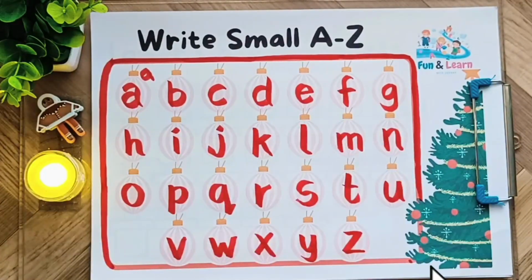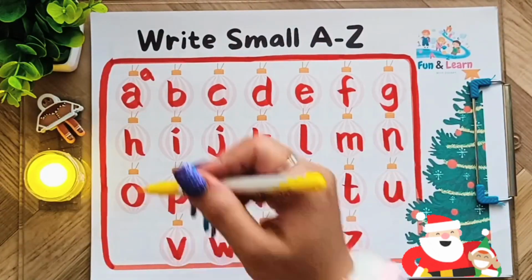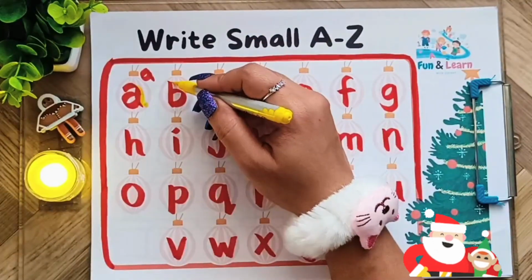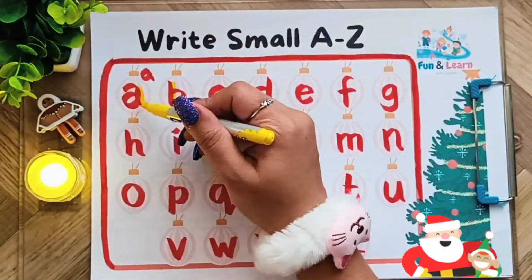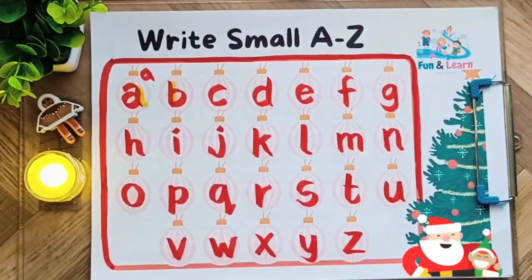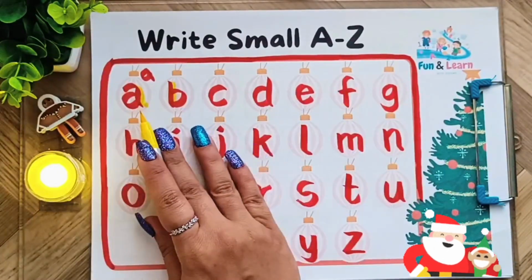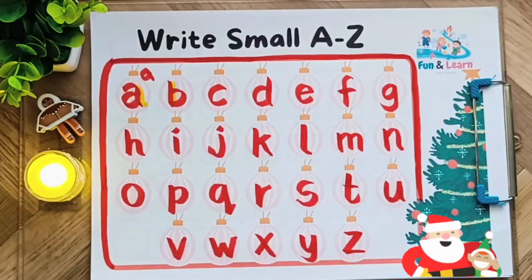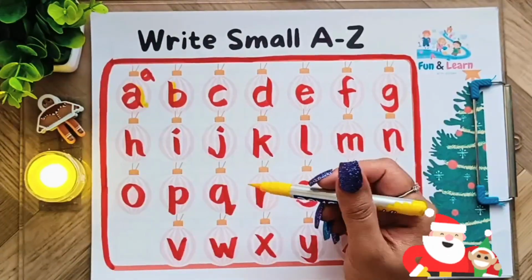Let's do it once again. We'll read the alphabets now, okay? A, B, A. Let's read it once again. A, B, B. Let's read them once again.